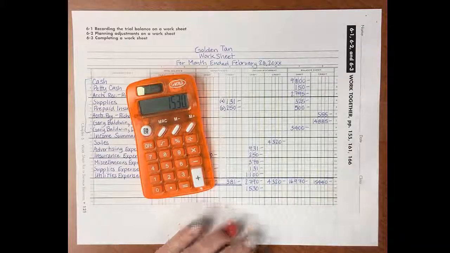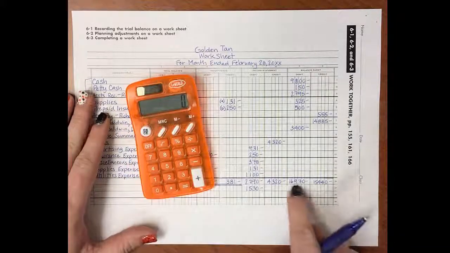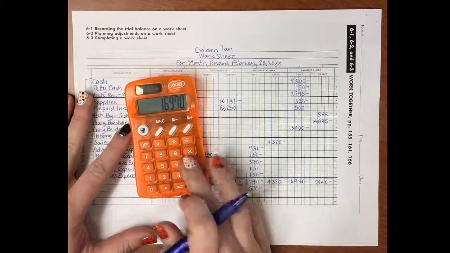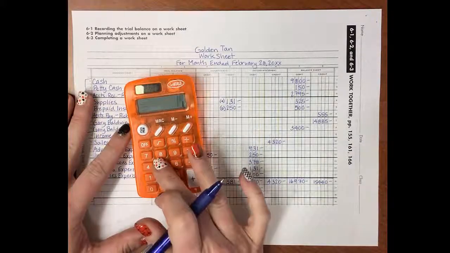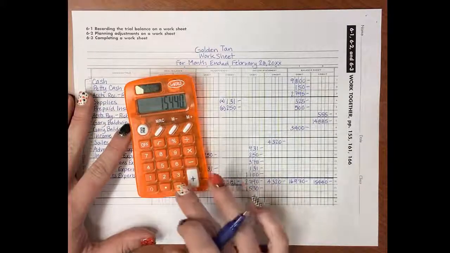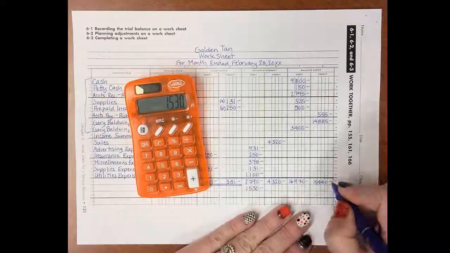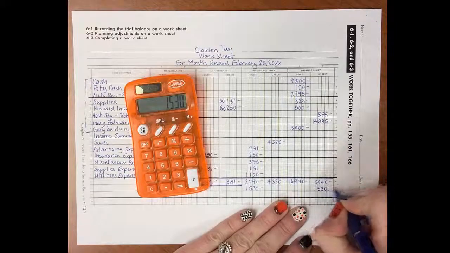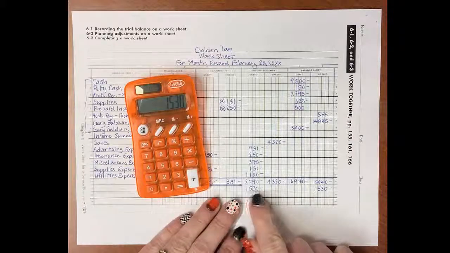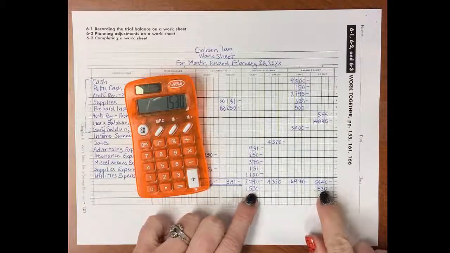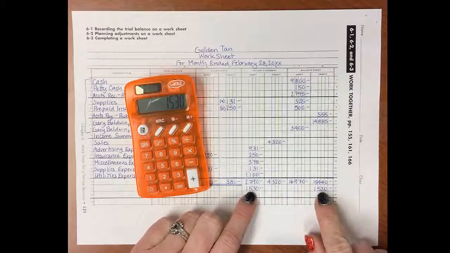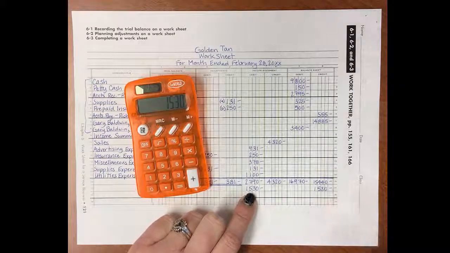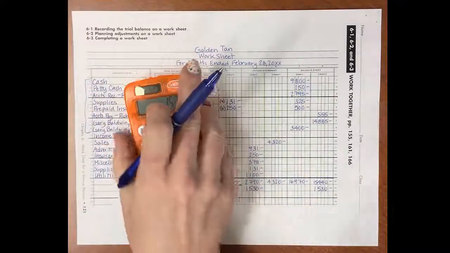Now I'm going to do the same thing over here. Let's see, this one is the larger number, so 16,970 minus 15,440, and that is 1,530, and I'm going to write it underneath the smaller one. Now look, this is a debit and this is a credit, and they are the same amount. If these two are the same amount, that means we did everything just perfectly. Our debits are equaling our credits.